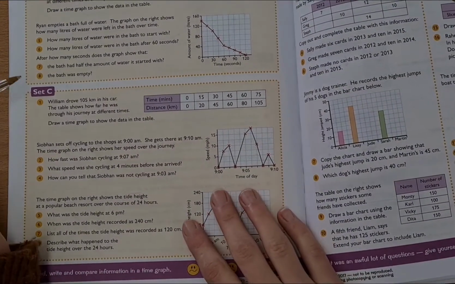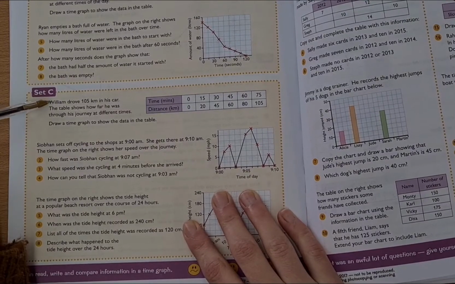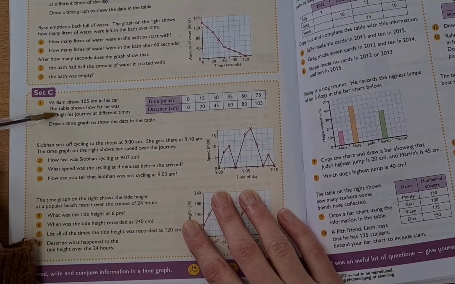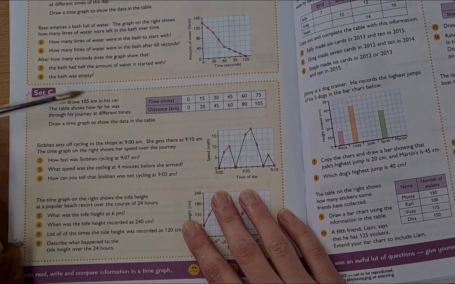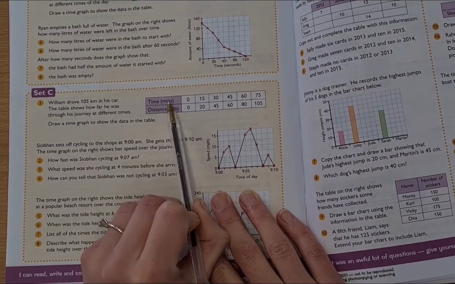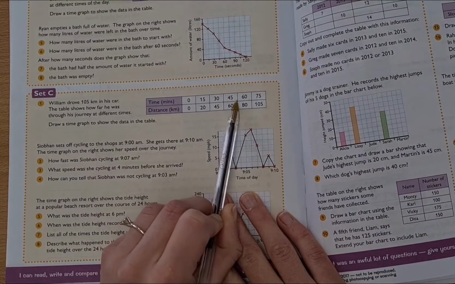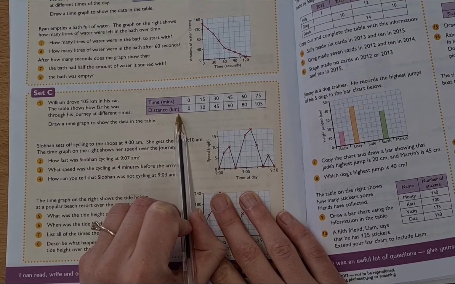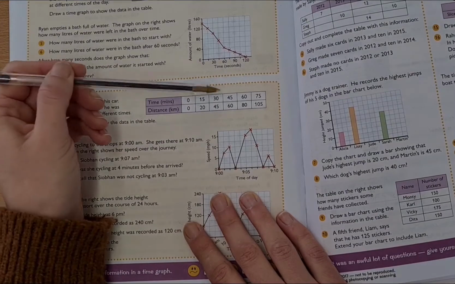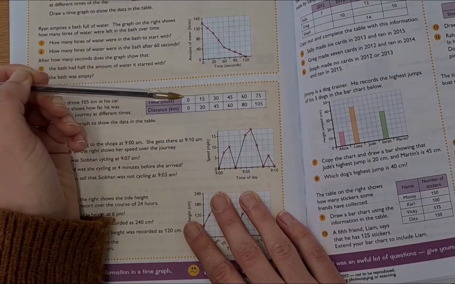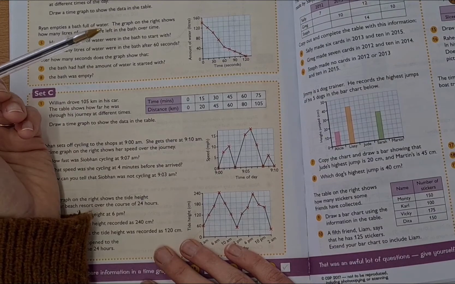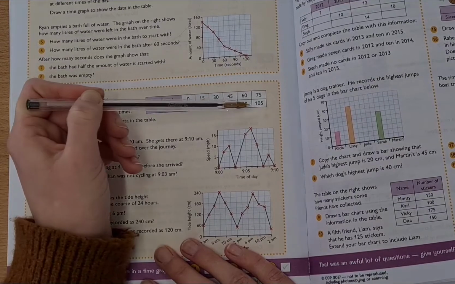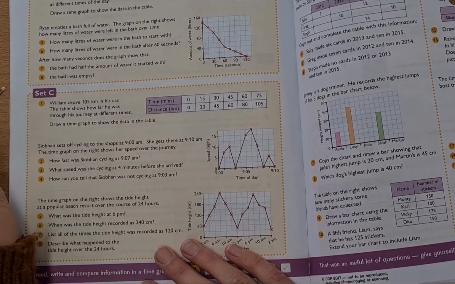I'm going to go through set C, question 1. So William drove 105 kilometres in his car. The table shows how far he was through his journey at different times. So across here, I've got the time in minutes, so 0 minutes, 15 minutes, 30 minutes, 45 minutes. And then down the bottom here, I've got the distance that he had travelled in kilometres. So after 45 minutes, he had travelled 60 kilometres. At the end of his journey, which was a total of 105 kilometres, he had been driving for 75 minutes.